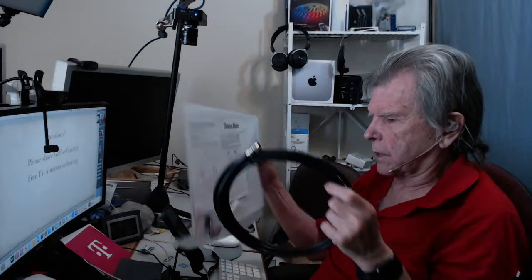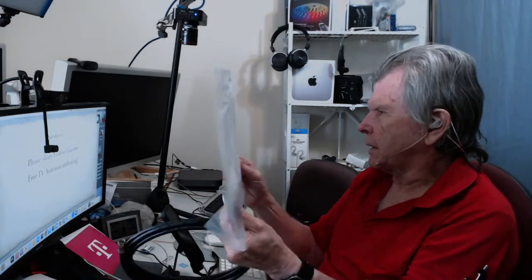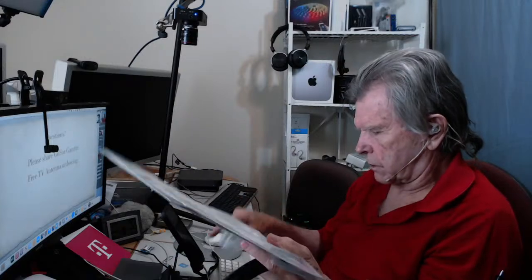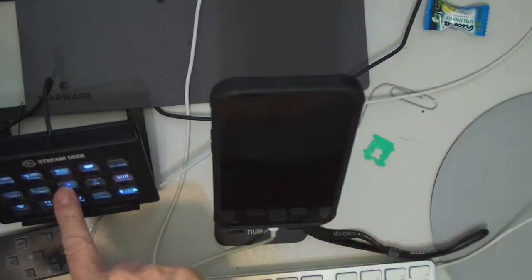So this antenna, as you can see, is flat. It comes with some 3M adhesive mounts. You connect the cable right here, and you put this up on your wall.